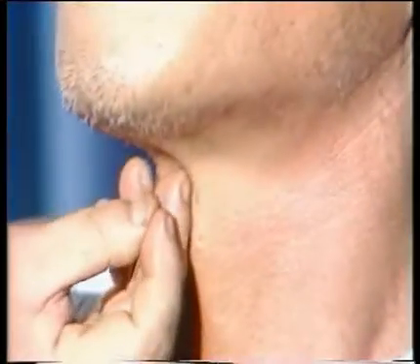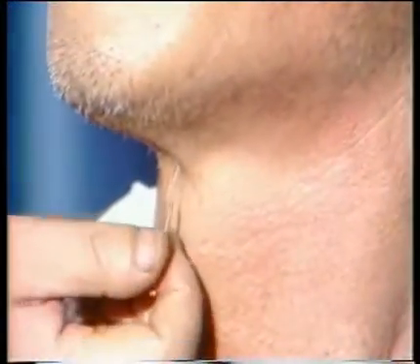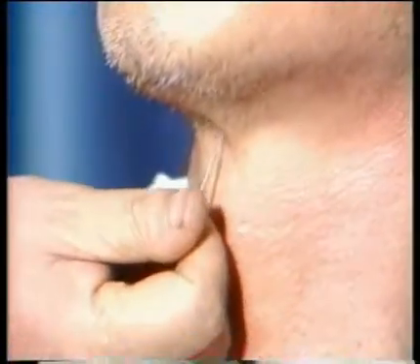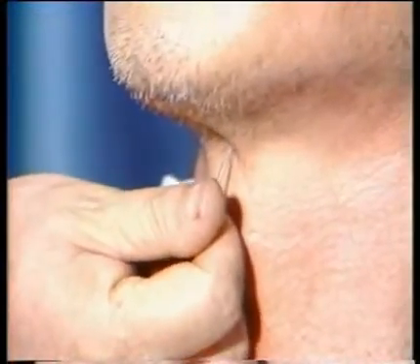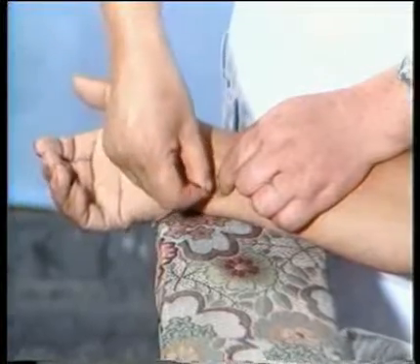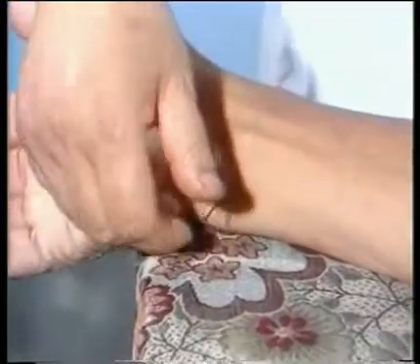Puncture Lianquan, Ren 23, to restore the function of the tongue. Puncture Tongli, heart 5, to regulate the meridian.